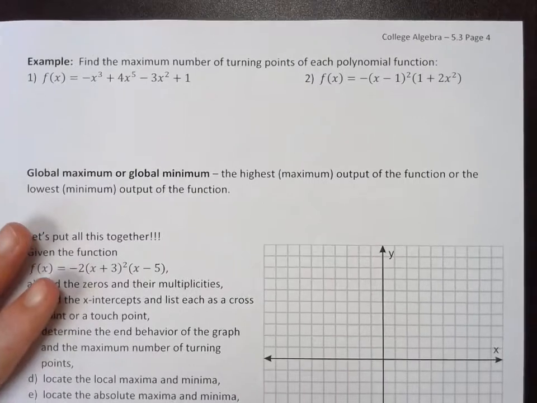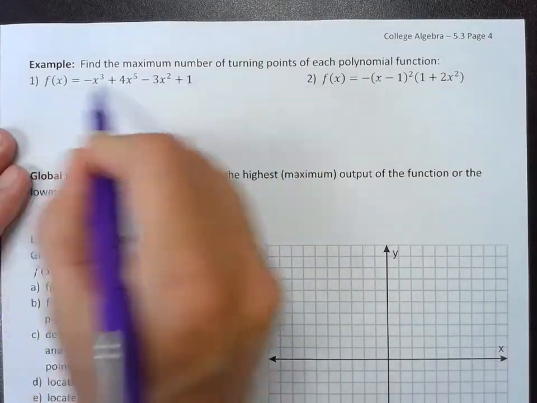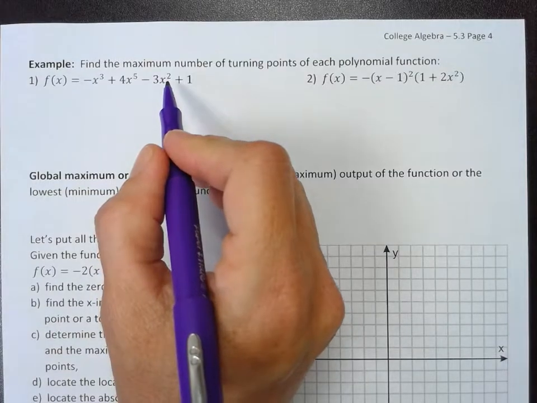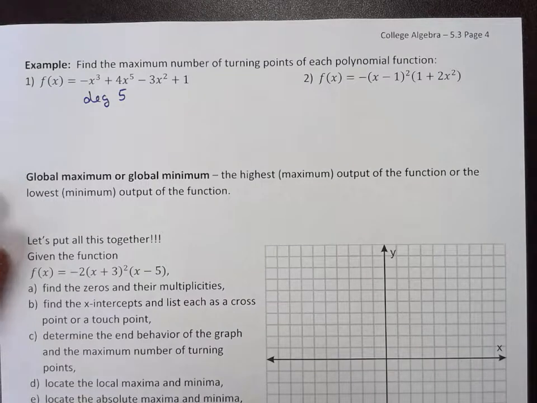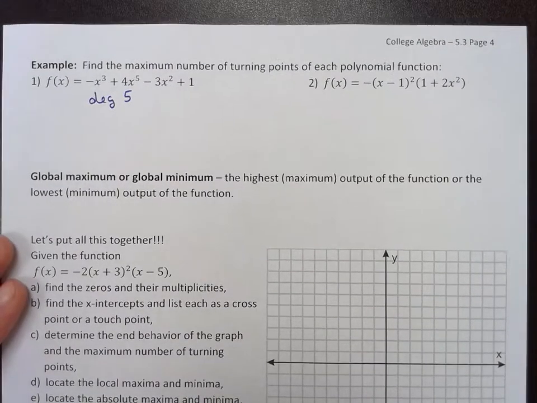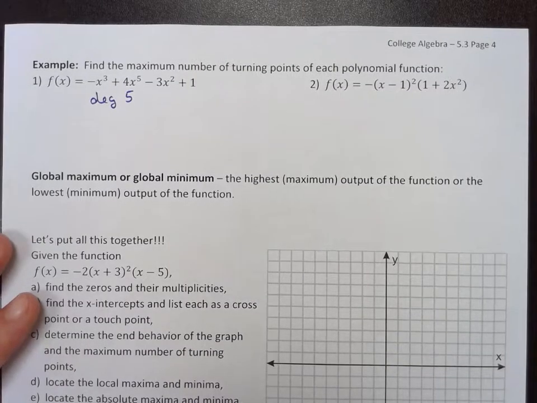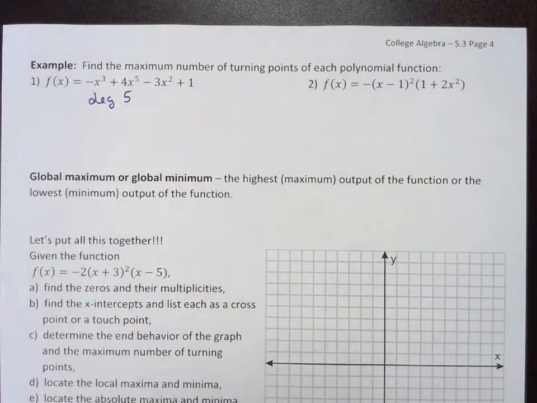Looking at these two examples, find the maximum number of turning points of each polynomial function. Well, what is the degree of this function? The degree of this function is degree 5. Whenever you're looking at your degree, it will tell you two things. If you remember from the last section, it'll tell you at most how many zeros to look for, and from what we just said, it will tell you at most how many turning points to look for.